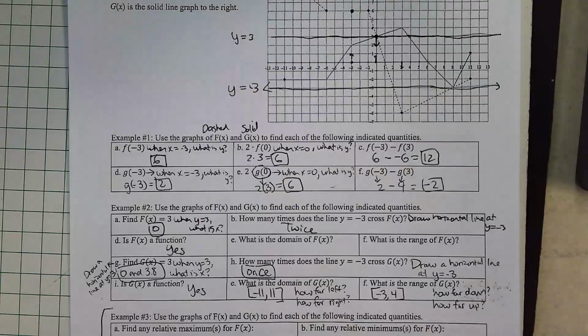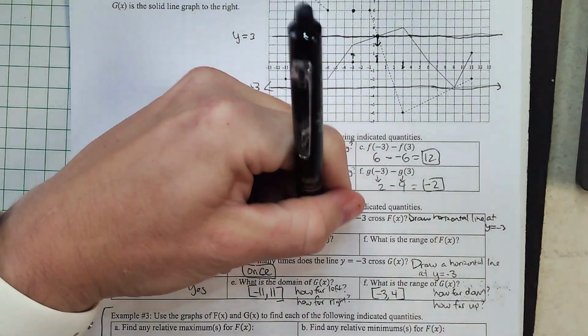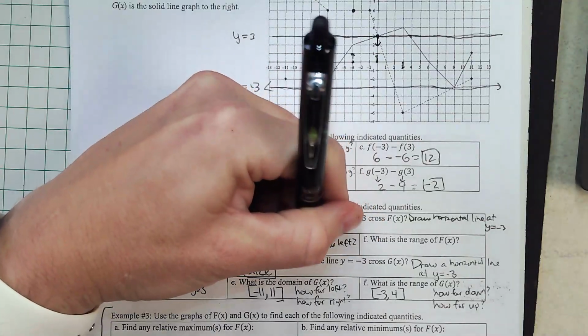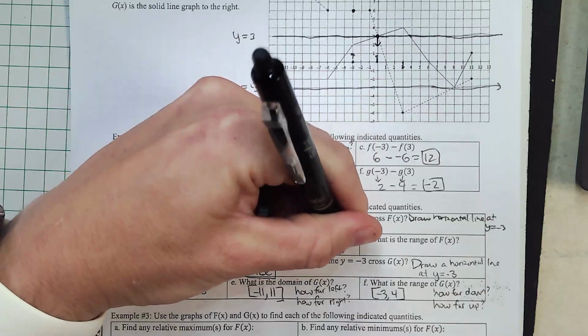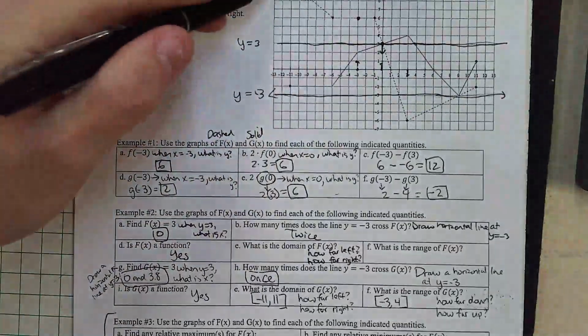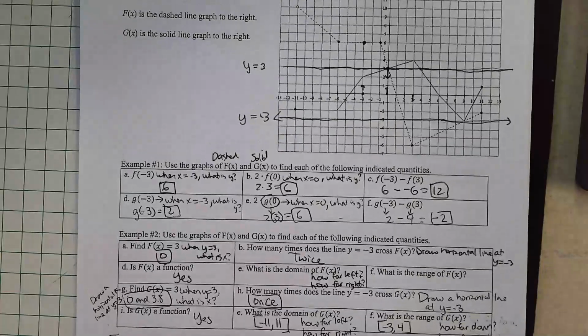Domain. Y'all remember the 2 questions? Domain deals with x or y. X, what are the 2 questions? Good. How far left? How far right? You have to write this down, but I'm just trying to teach you here. How far left? How far right? So I'm looking at the dashed line, okay? Y'all cooked on this yesterday.